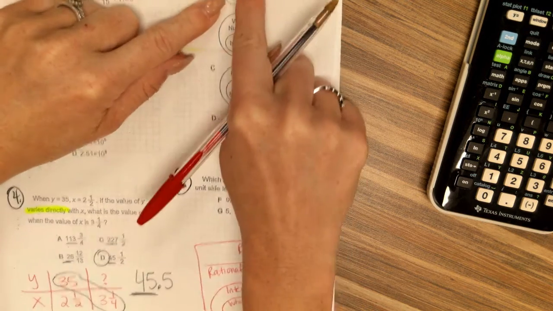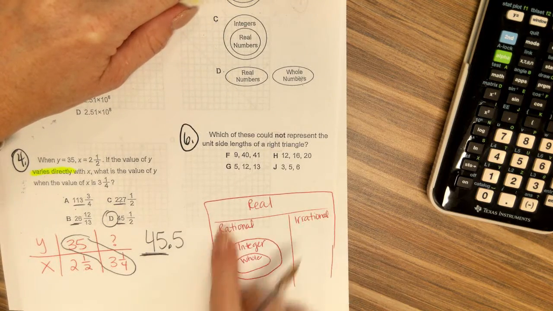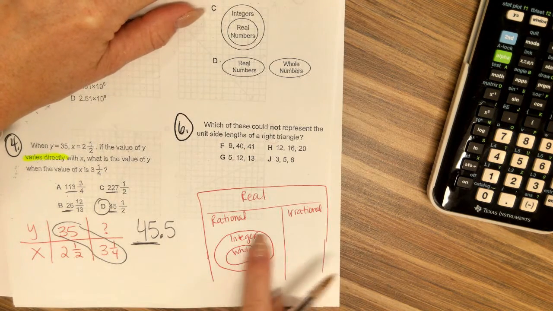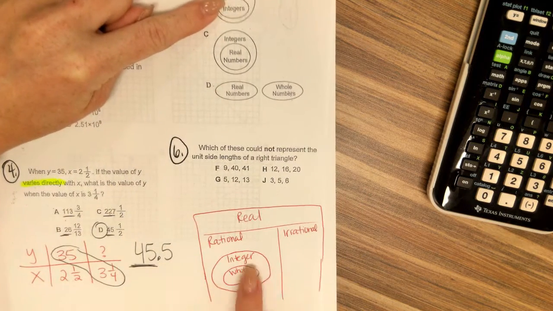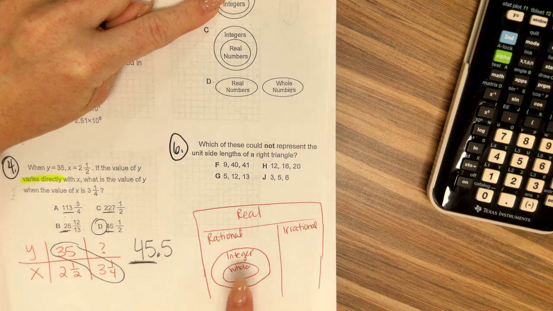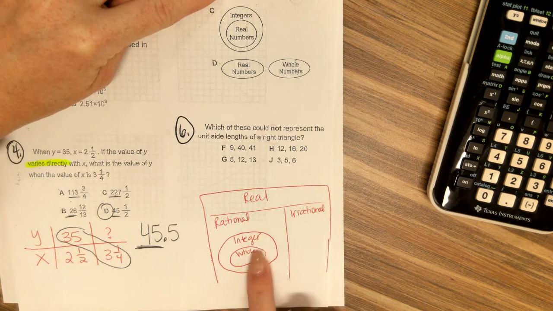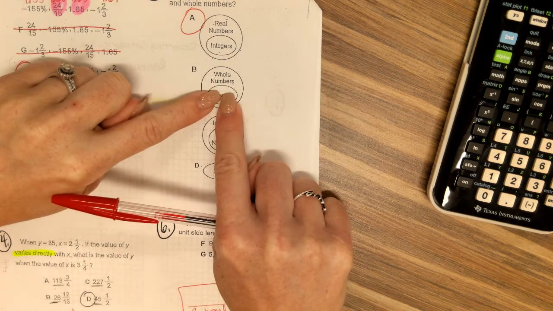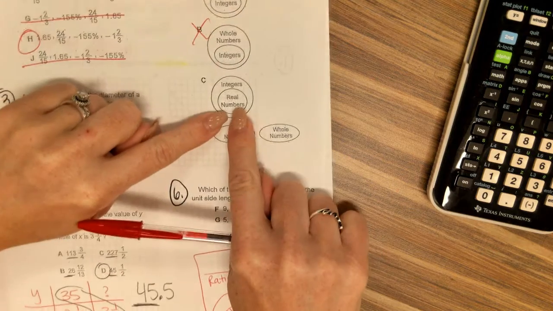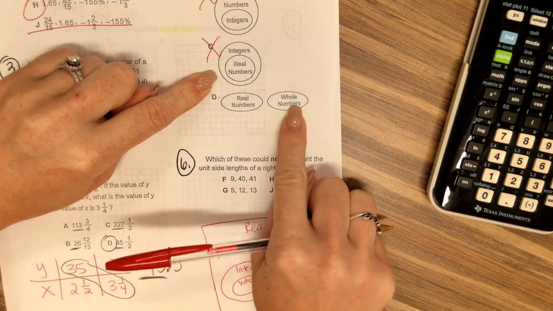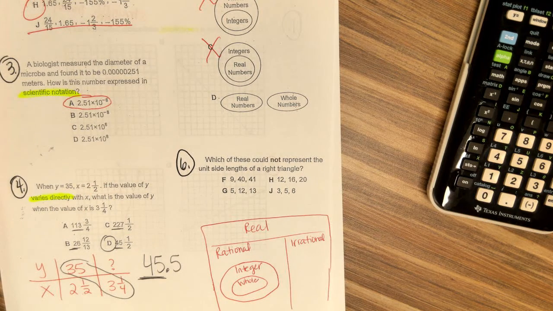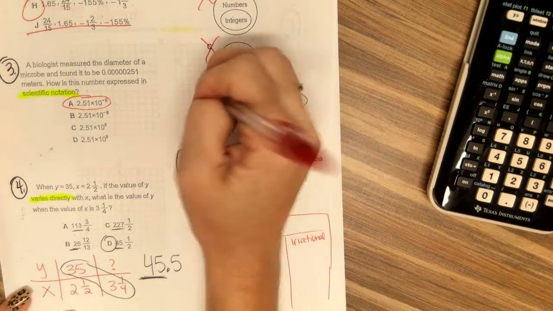A. Why? Because real numbers is the big picture, and integers falls within that. Very good. Why is B wrong? Look at the picture I drew. What did they do wrong with B? Yeah, they flipped those two, and whole numbers is more specific than integers, so that's wrong. C, they said real numbers is the little picture, and D, they said real numbers and whole numbers can never be the same. What's the only two things that can never be the same? Rational and irrational. Very good.